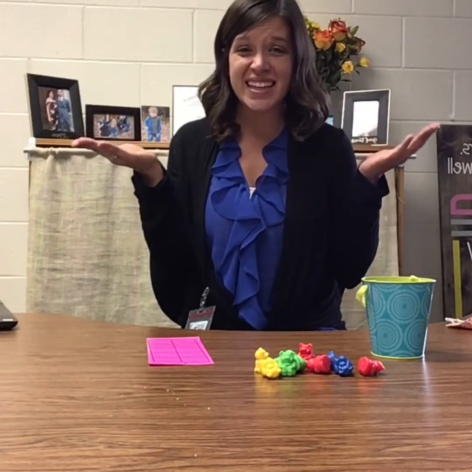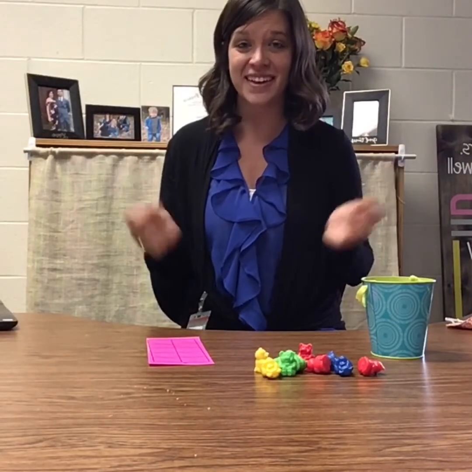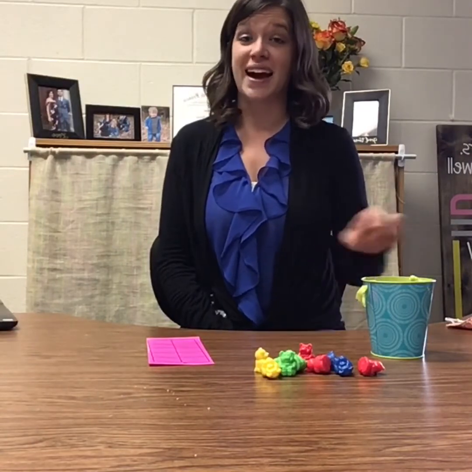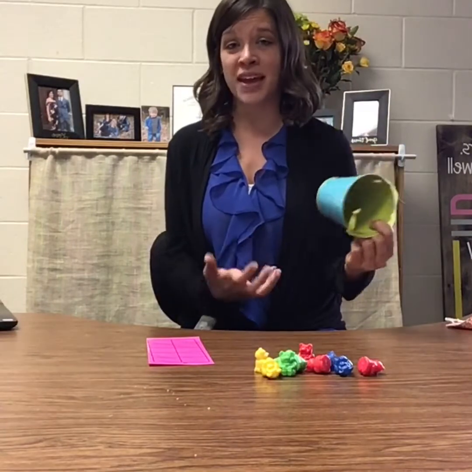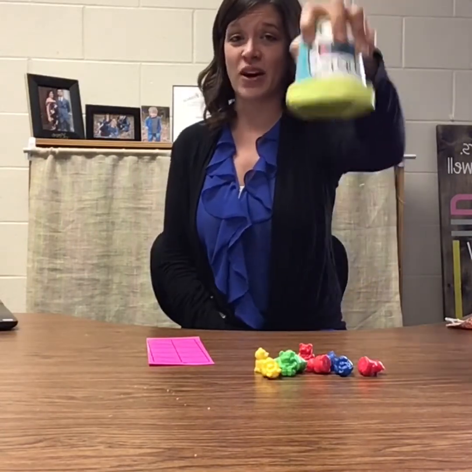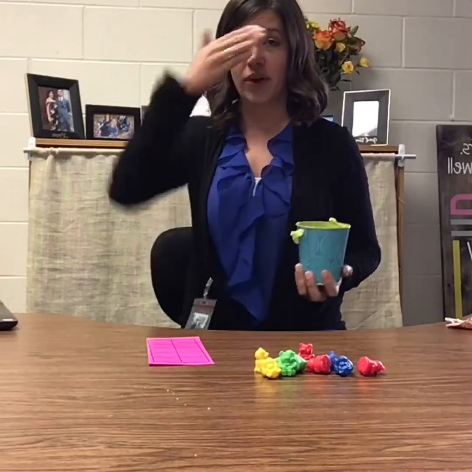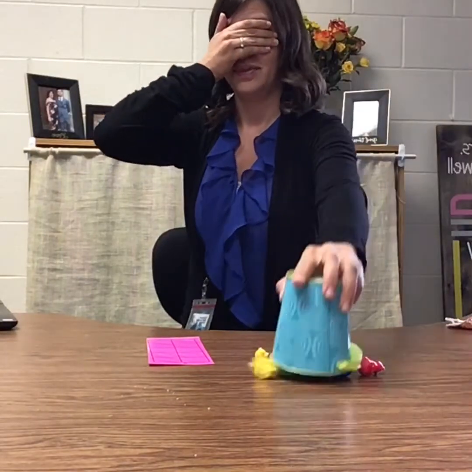So, in this game, we are trying to figure out how many bears are sleeping in the cave. So first, I need to put some bears sleeping in the cave. Since I'm playing by myself, I'm just gonna go plop with my eyes closed. Ready?